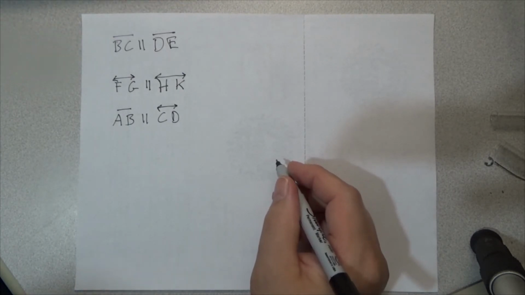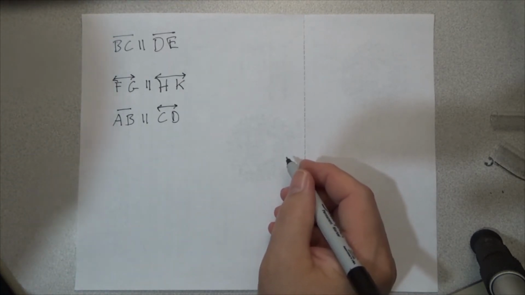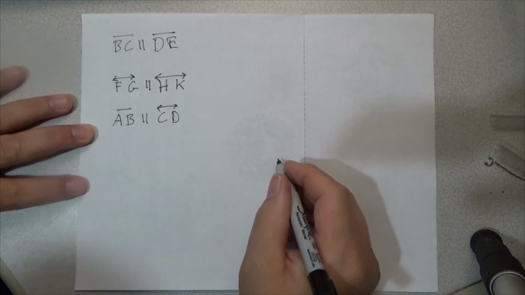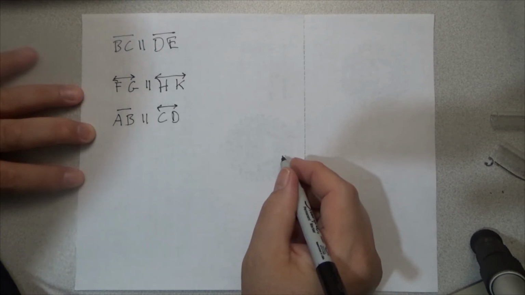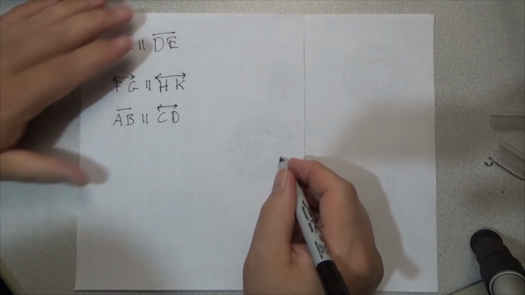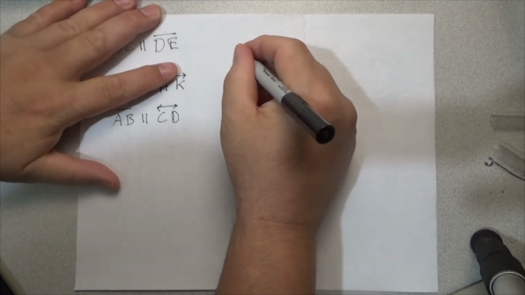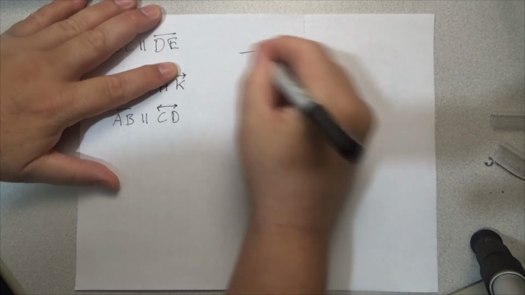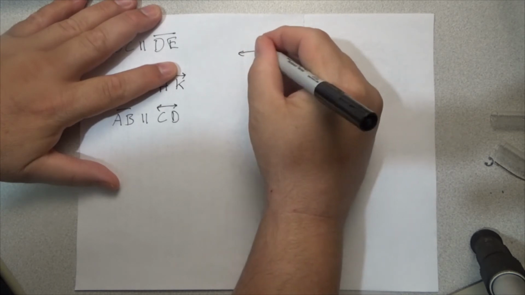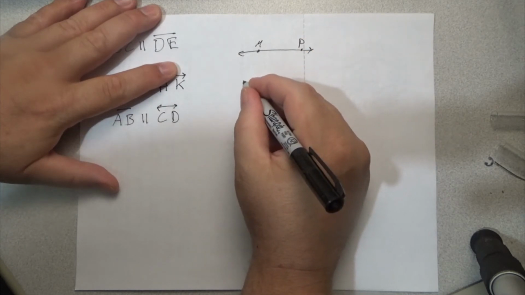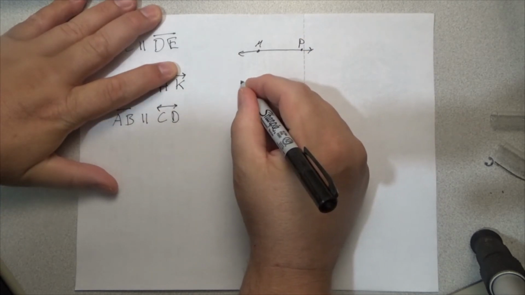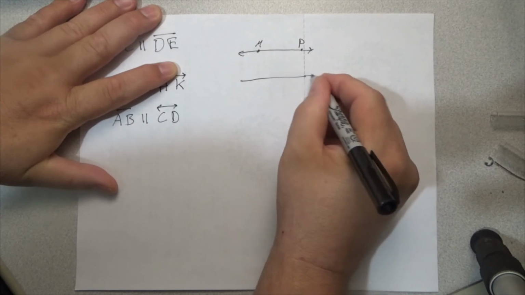Now on the next page it says sketch. Now sketching is when we draw it out. So let's just look at A. Line MP is parallel to line RS. So I will write MP, and then there's more that's going to be added to this, but I'm just writing this part of it down first.